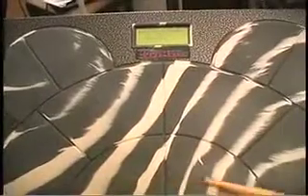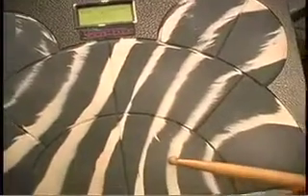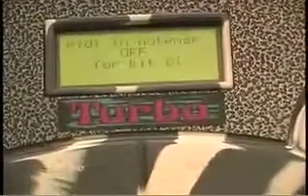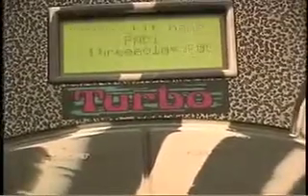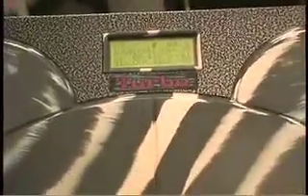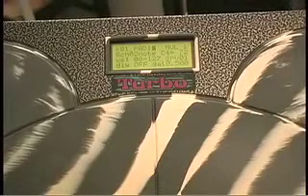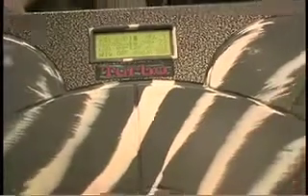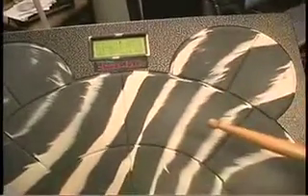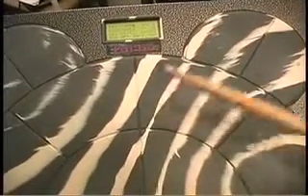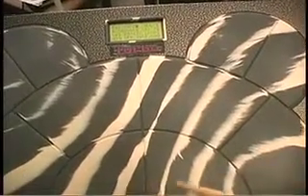Now pad 2 moves that cursor around. That's the thing that blinks. That's the thing that you're going to edit. So if I go back to that original screen that you're used to seeing, this is the main screen the first time when you step on the foot switch and go into edit mode.